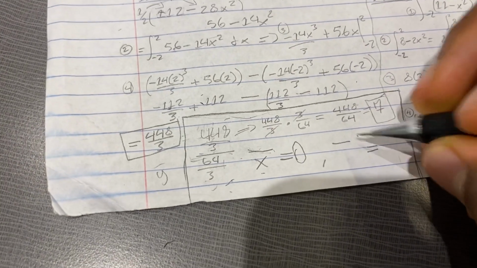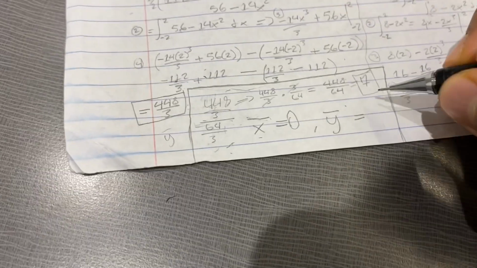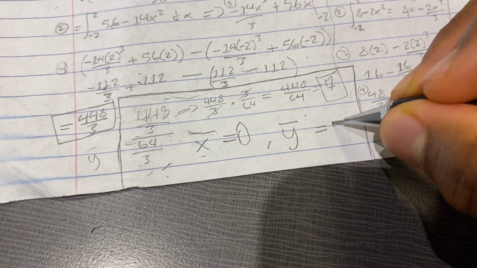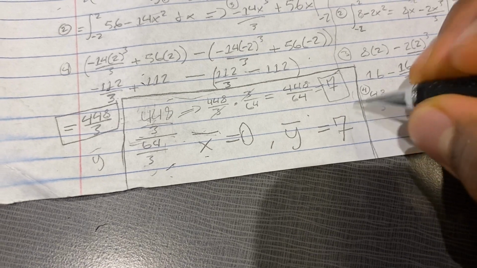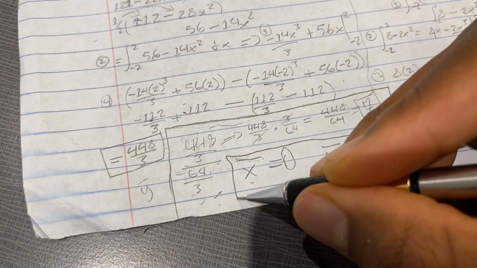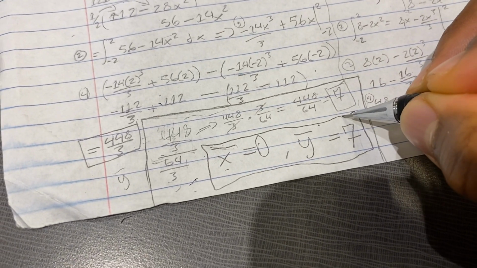Make that close a little better. And then y, our y is 7, like we just now found. So y would be equal to 7. And this is our answer. And it also asked us to sketch the graph or draw a picture, which we did up top.